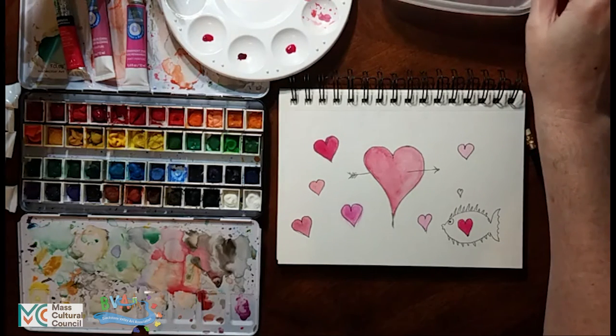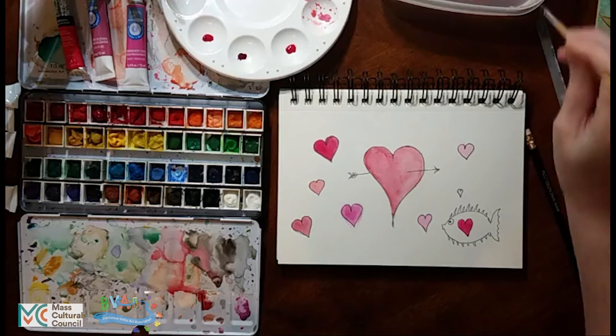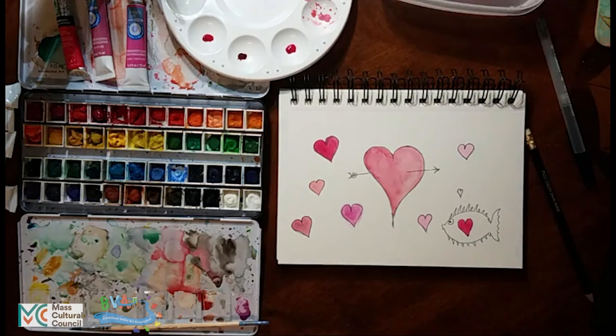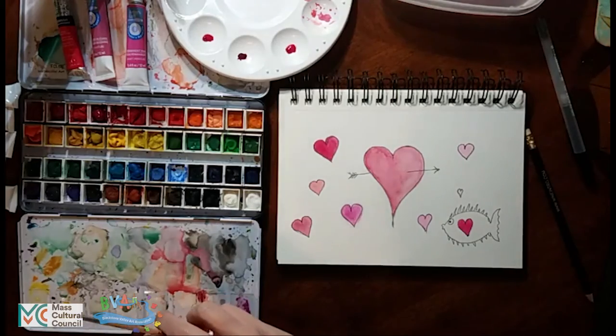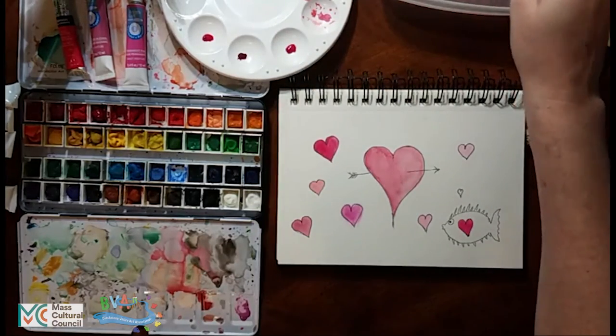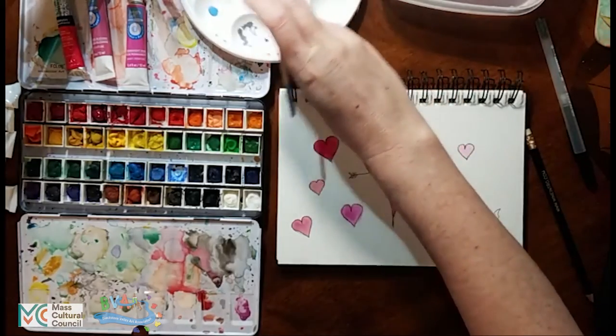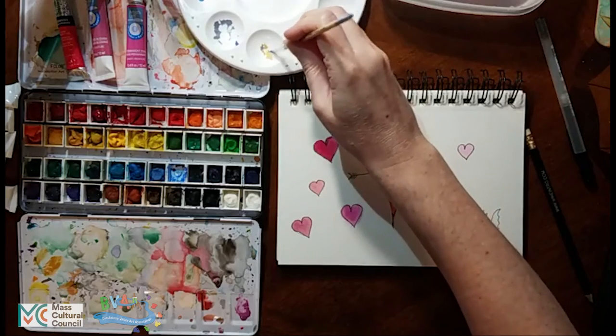Now if I try to paint the fish itself right now, then the pink from that heart that I just made would probably bleed out into the pink of the surrounding fish. So instead I'm going to paint the little spikes. And I happen to have some gold left here on my palette from before. So I will make some gold spikes.